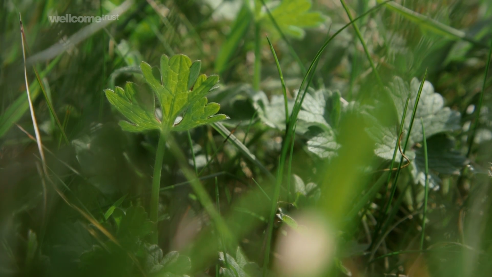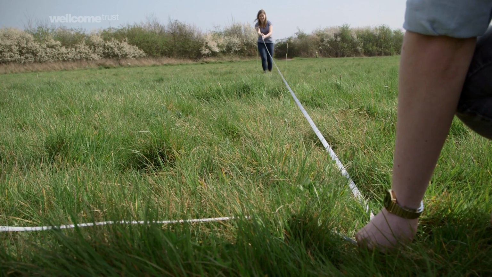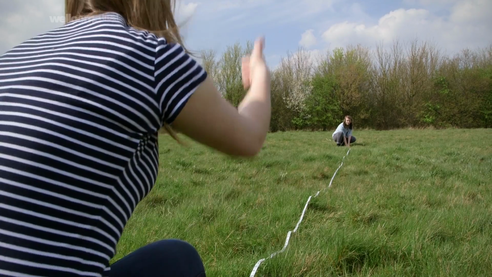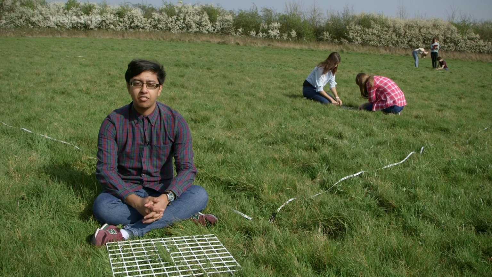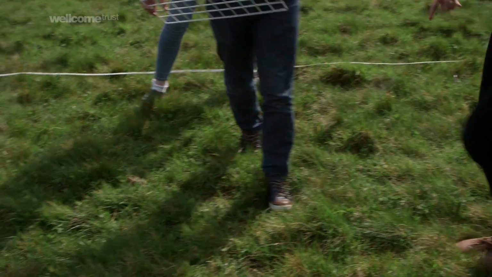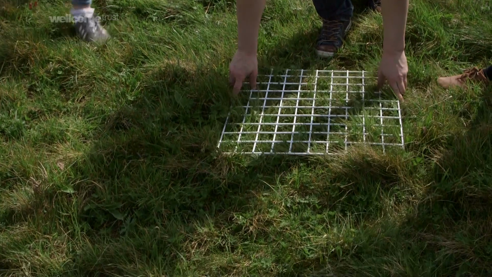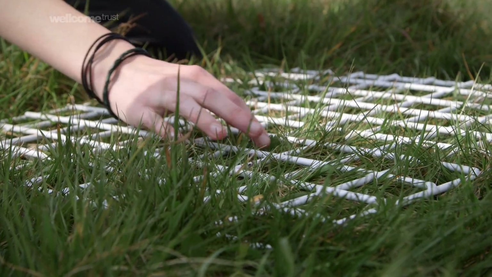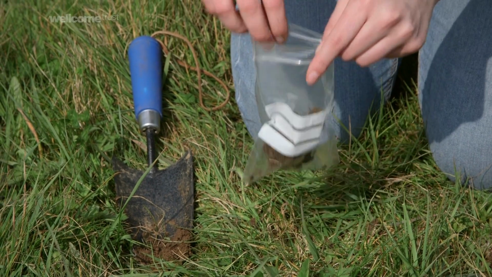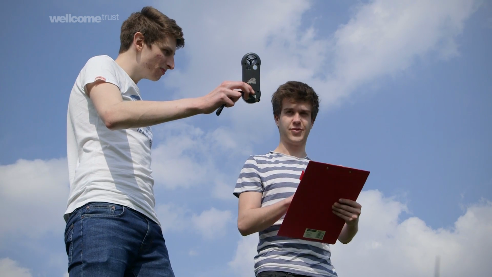We can't count every single buttercup, so we're going to have to carry out random sampling methods, here at the top of the hill and down there at the bottom of the hill. We've marked out a 10 metre by 10 metre plot, and by using a random number generator, we will identify where to place our quadrats. Next, we record the number of buttercups in each quadrat, take soil samples and take measurements using the multimeter.